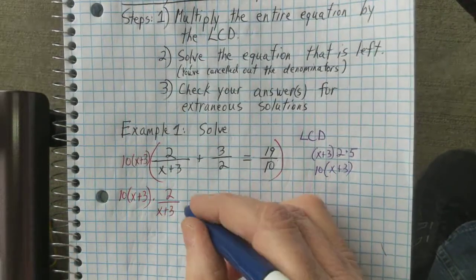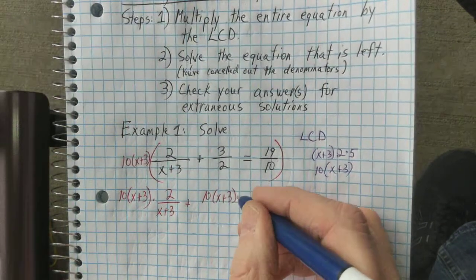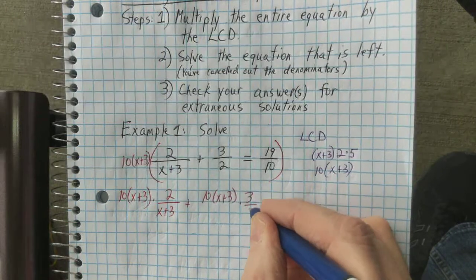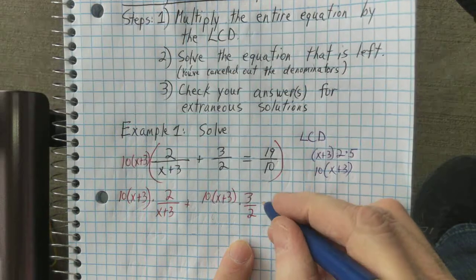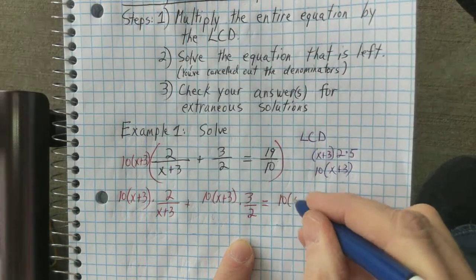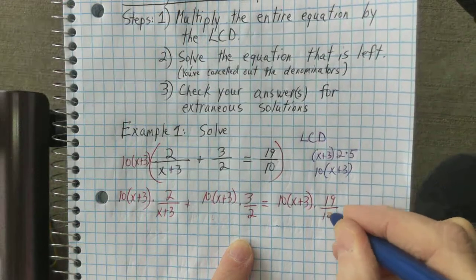Now, this might seem tedious, but I really want you to do this because the amount of mistakes that are made will be reduced if we are just diligent in writing this out. We won't make as many mistakes.